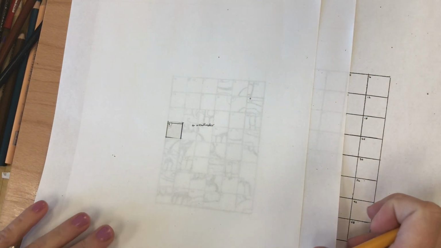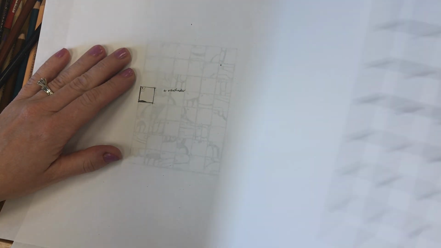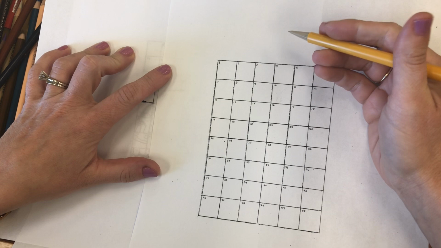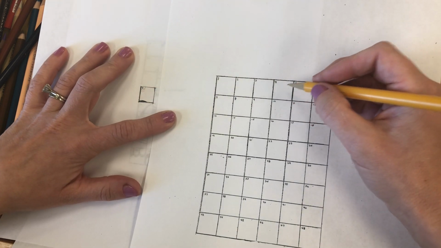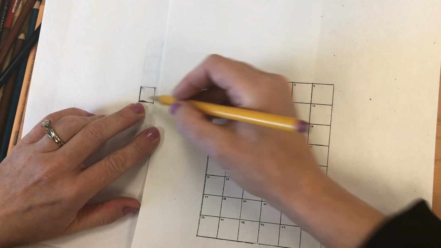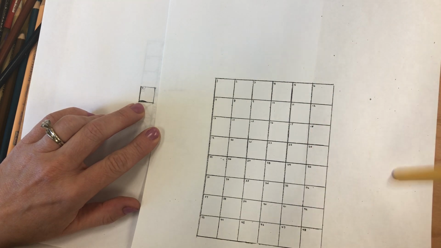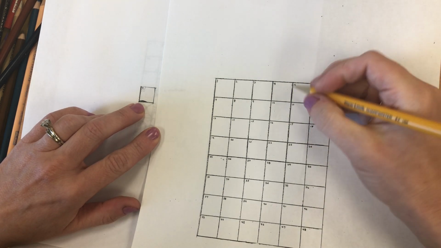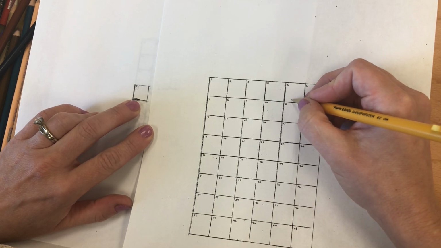So you're going to move your paper over here. You can see what I'm seeing. You're going to figure out where this little hump starts, and it's at the bottom third. With my pencil, I'm going to make a mark where it starts.